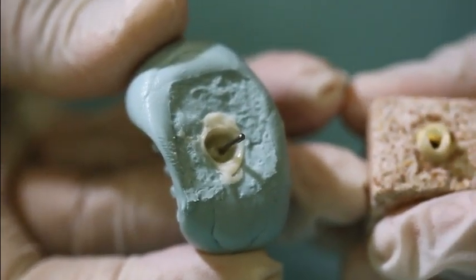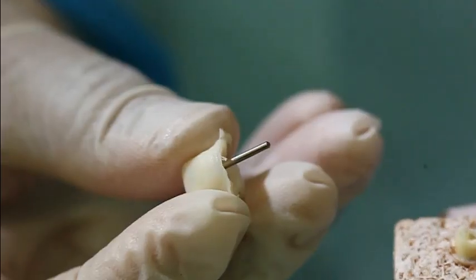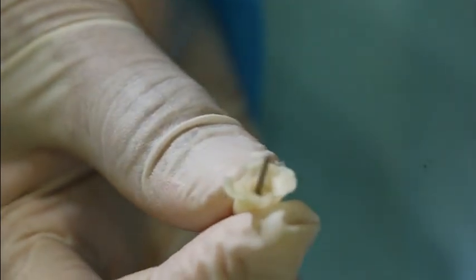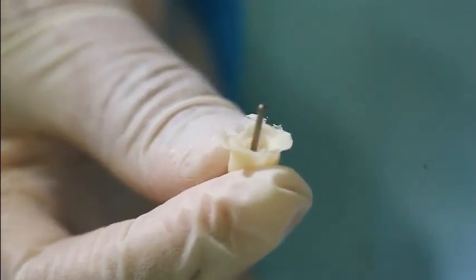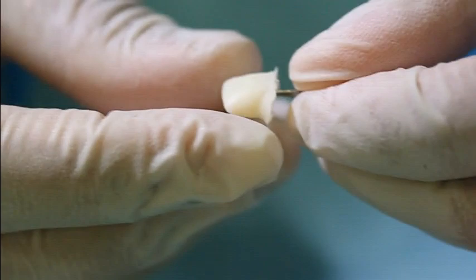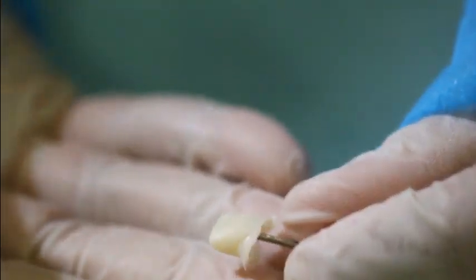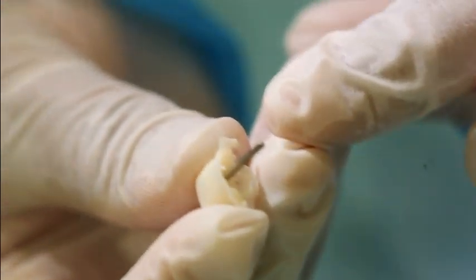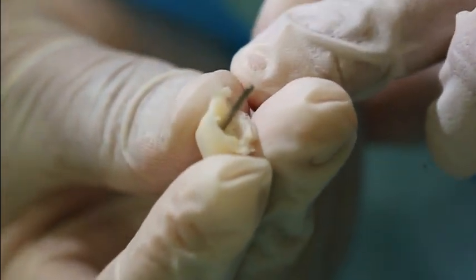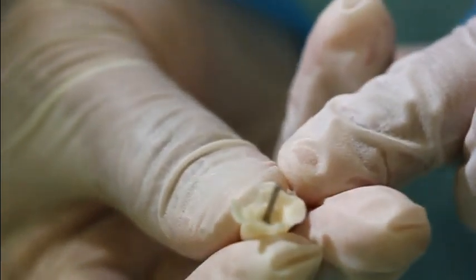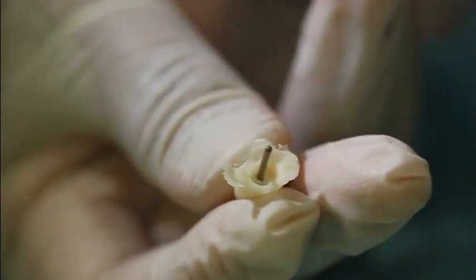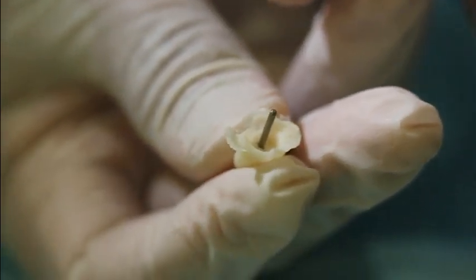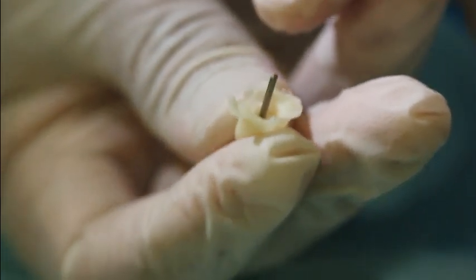Okay. When it's set, take it out from the silicone putty. Make sure the temporary post sticks into the temporary crown, and check all the margins. Make sure all are recorded.